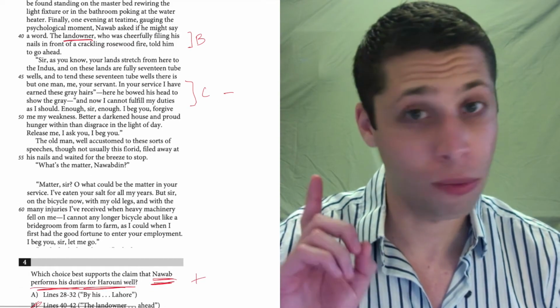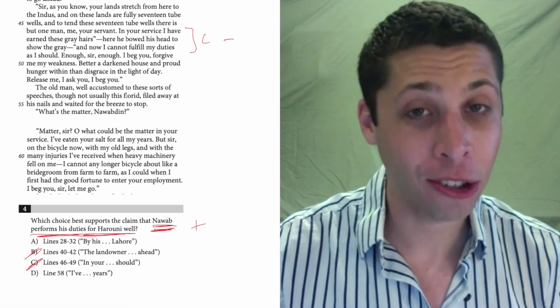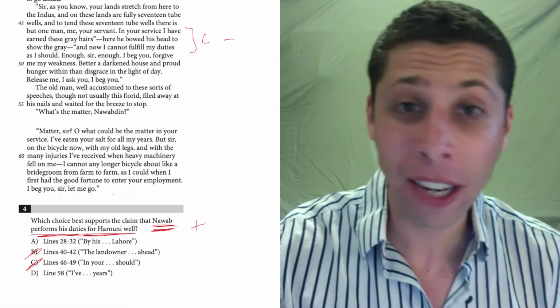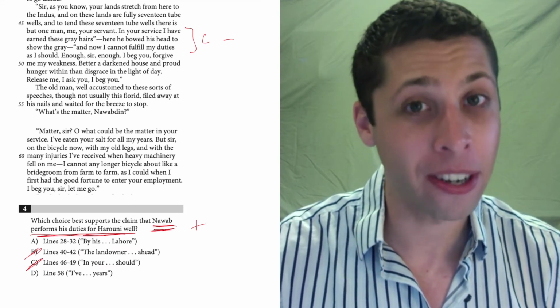It has the wrong connotation, choice C, and it does not actually say he's good at his job. You can be bad at your job and have your job wear you down too. So we need the evidence that he's good.